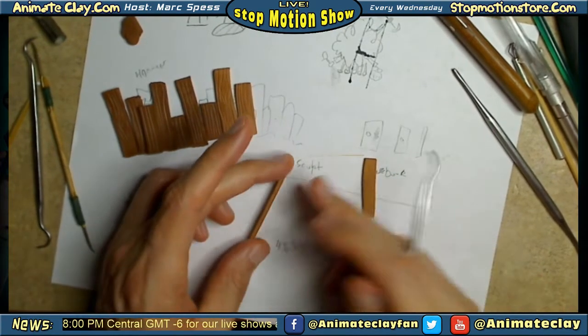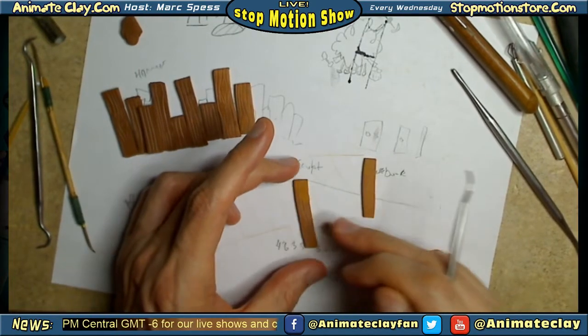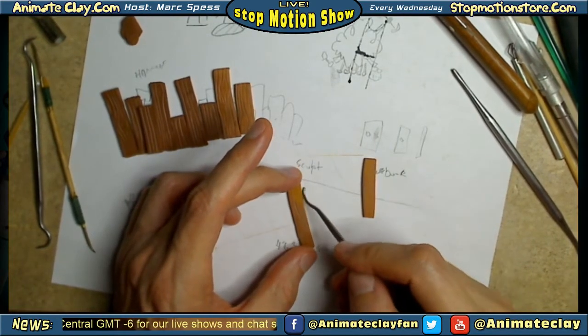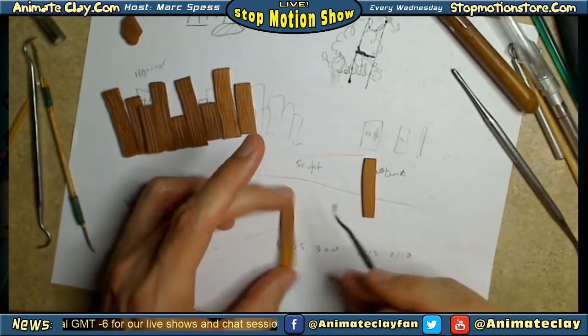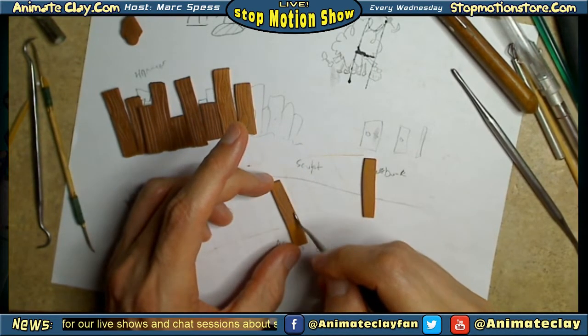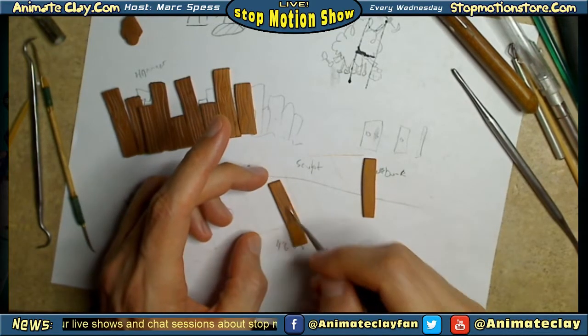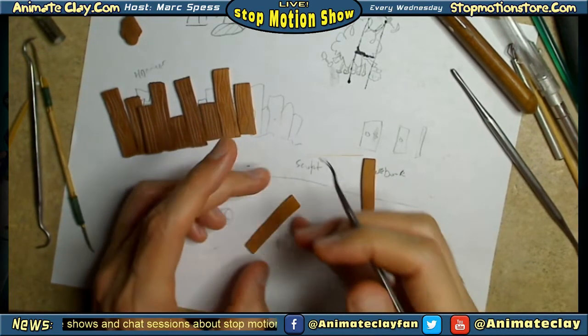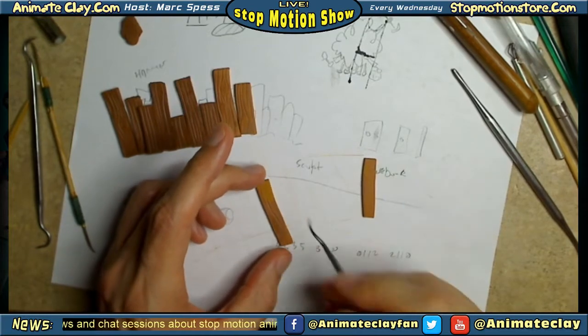There are reasons why Aardman Animations and Leica don't really use clay. Completely legitimate reasons, and a lot of it has to do with the fact that not everybody can sculpt. That's something that's a very unique thing in terms of talent.